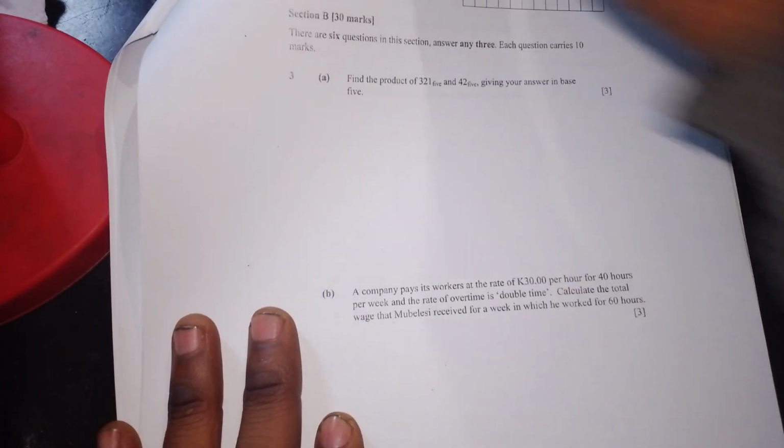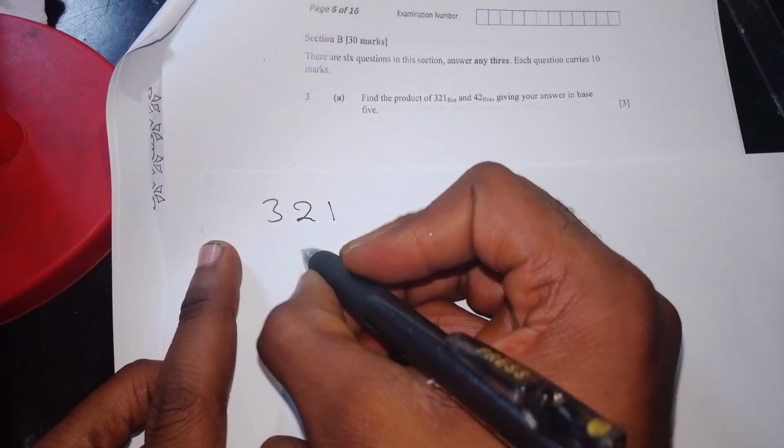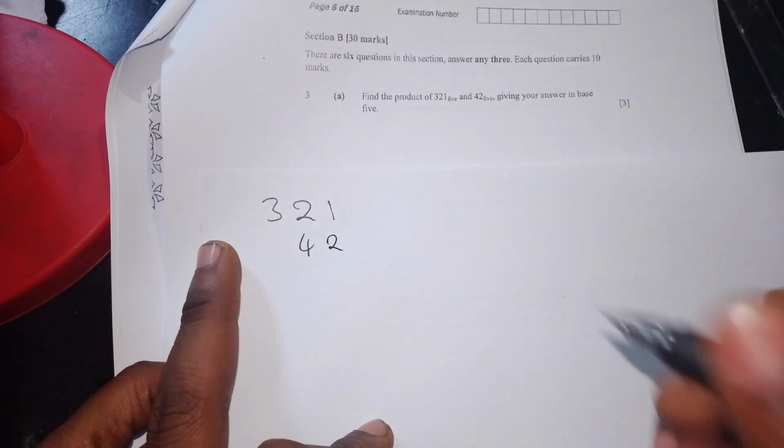Then we can now proceed to question 3. So on question 3, we have number bases again. Another one of my favorite topics. So I have 321 in base 5 multiplied by 42, which is also in base 5. And then they want the product in base 5.